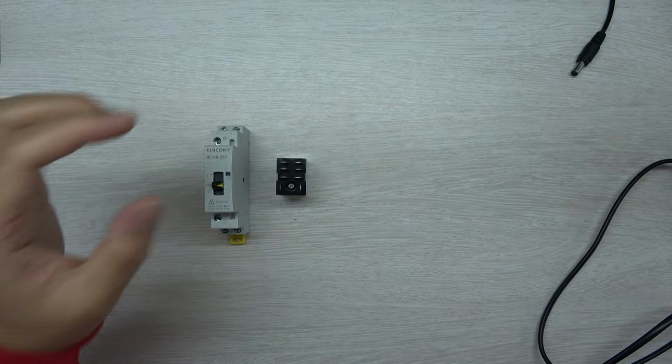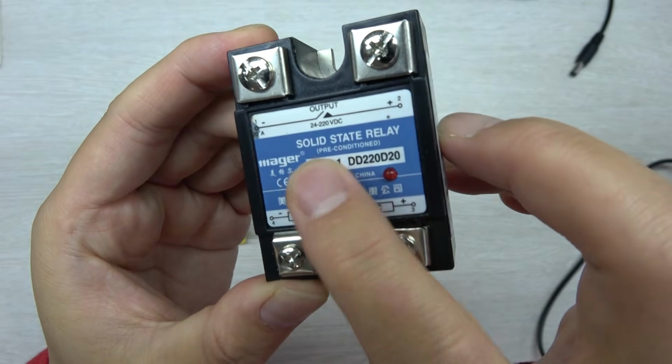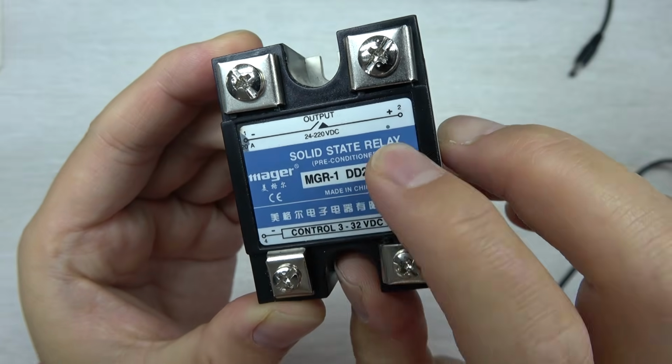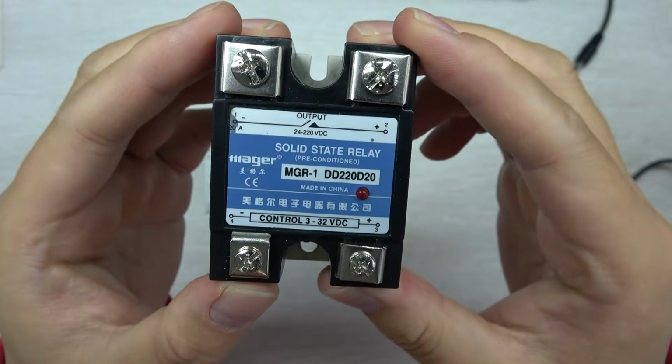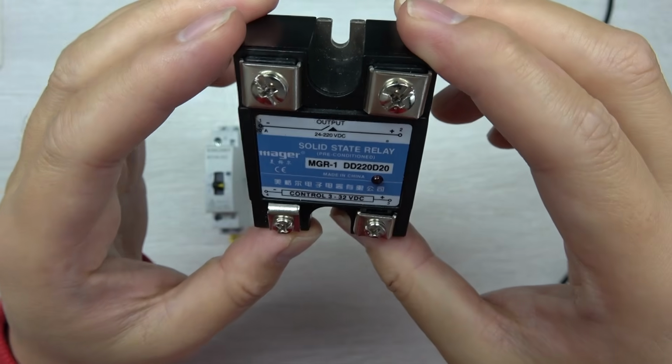And also we can see this is an SSR. Why do we call it SSR? That means solid state relay. Unlike the external relay, it has electronic parts inside of this component.